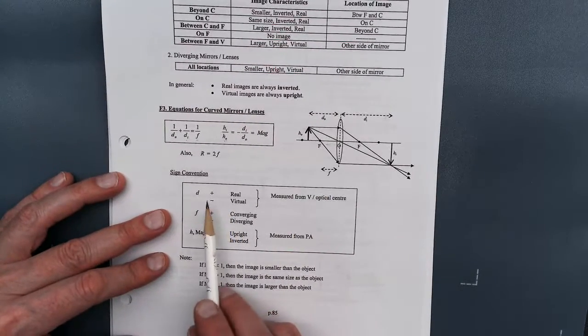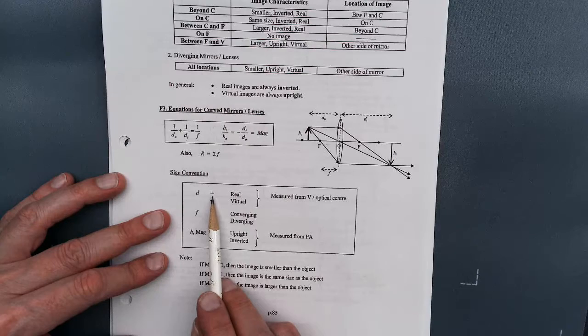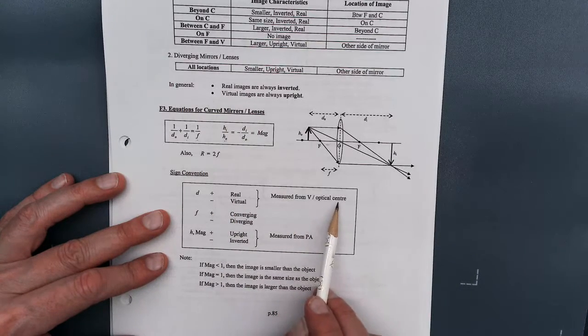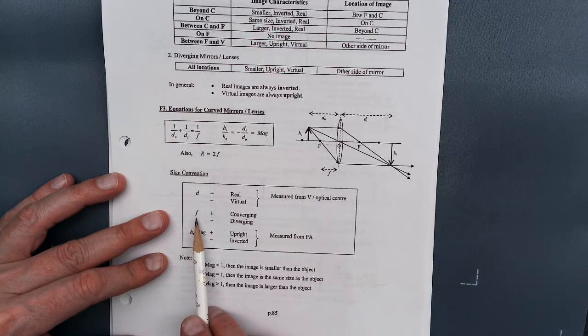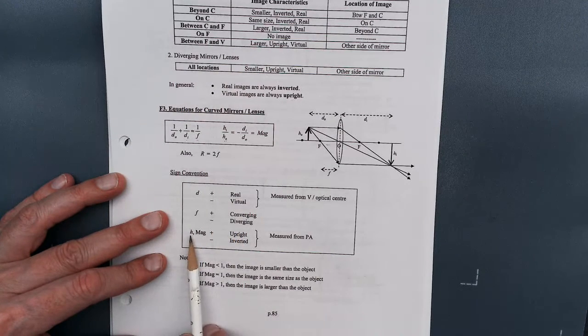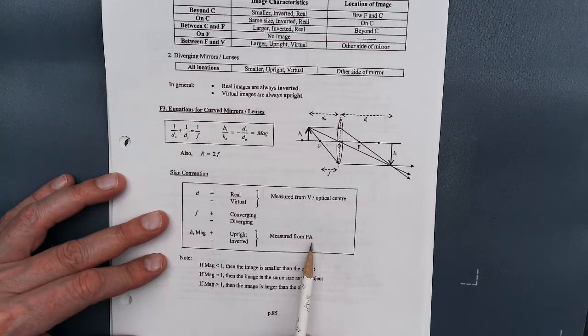All right, here's some sign conventions. d, of course, is positive if it's real, negative if it's virtual. They're measured from the vertex or the optical center. The focal length is positive for converging mirrors and lenses and negative for diverging mirrors and lenses. And the height and magnification, it's positive if it's upright and negative if it's inverted, and it's measured from the principal axis, either up or down.